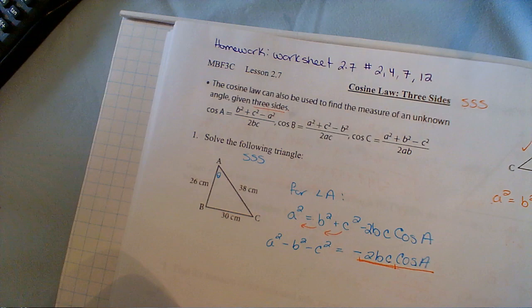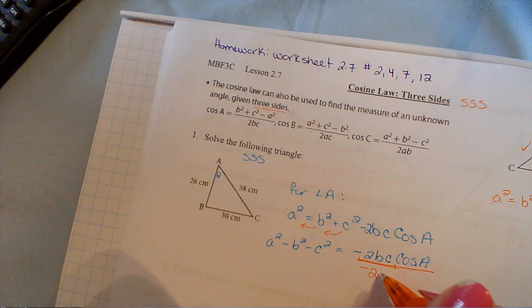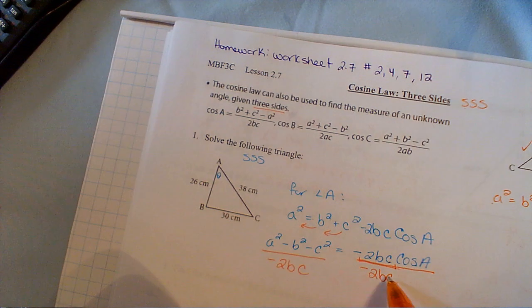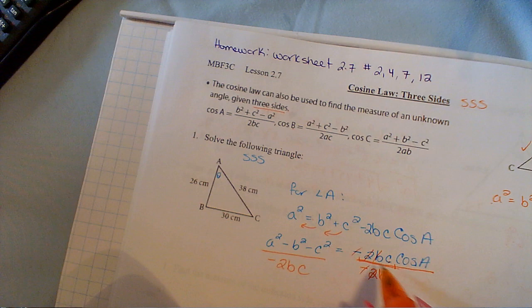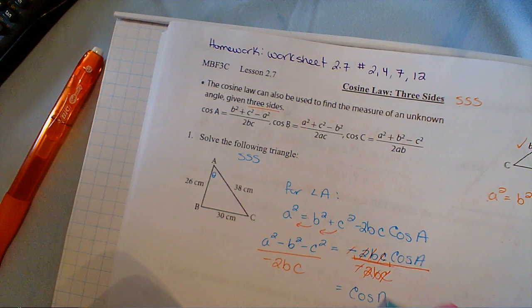So we need to divide out negative because we want the negative to go away. We want the 2 to go away. We want the b to go away. We want the c to go away. And whatever we do to one side, we do to the other. So the negative goes away, the 2 goes away, the b goes away, the c goes away. What that leaves you with is just cosine A, which is good.